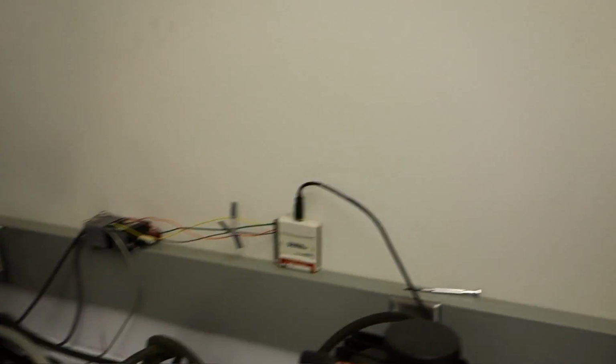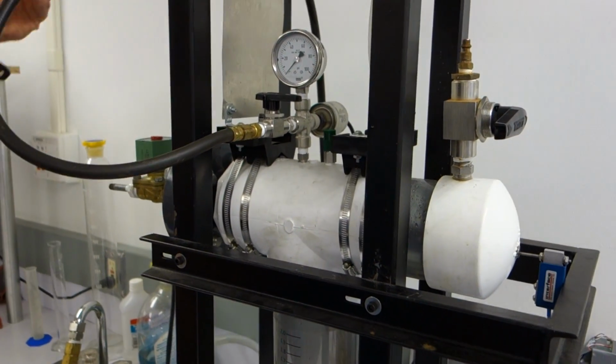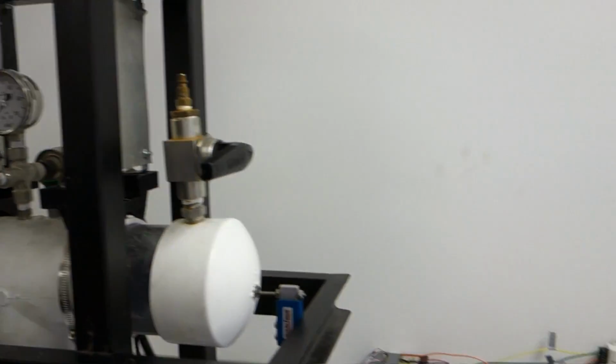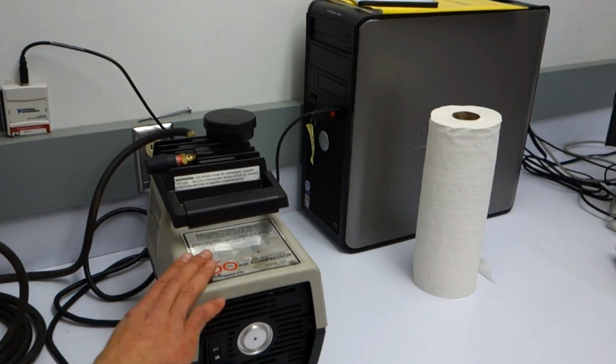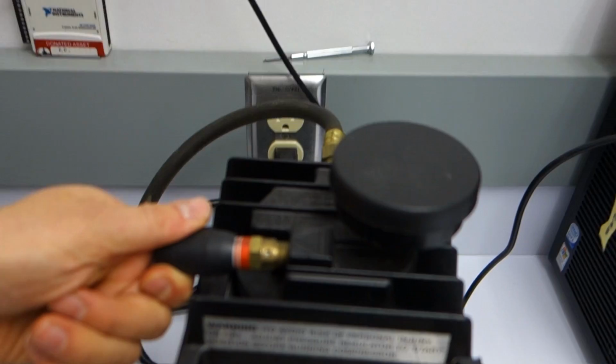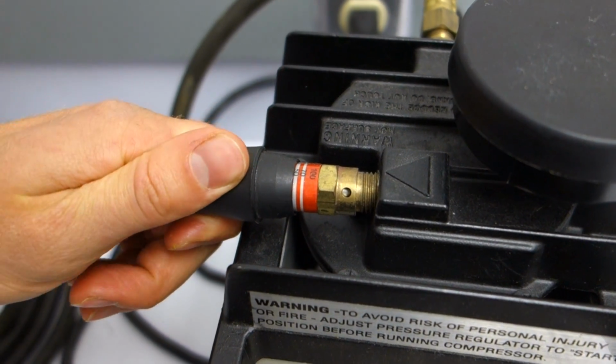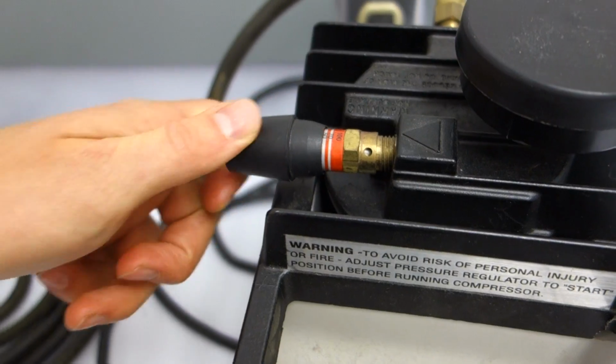Okay, so back to the setup here. We said this was a line for pressurizing the air. If you follow the hose back, it goes back to this air compressor here. The air compressor has a dial on it that is a regulator. We can specify the maximum pressure that it's going to compress to. Right now it's at about 50 psi.